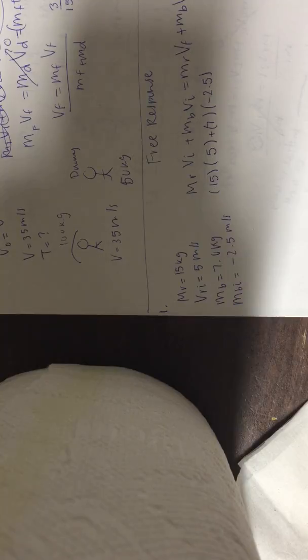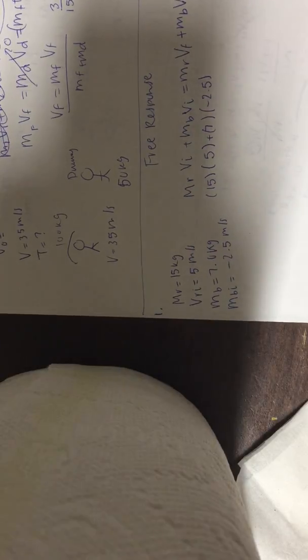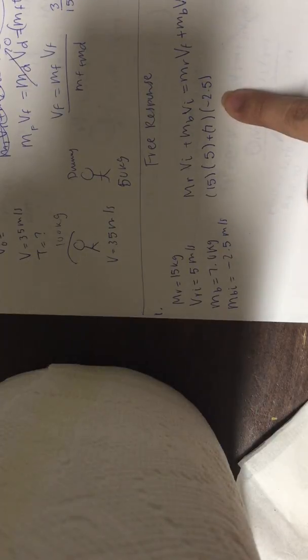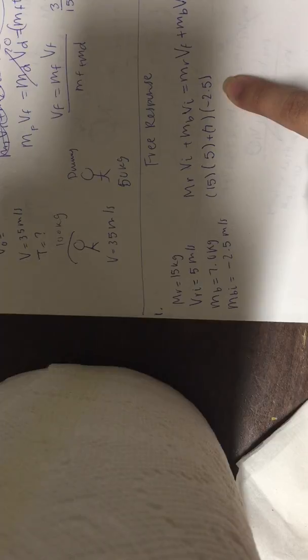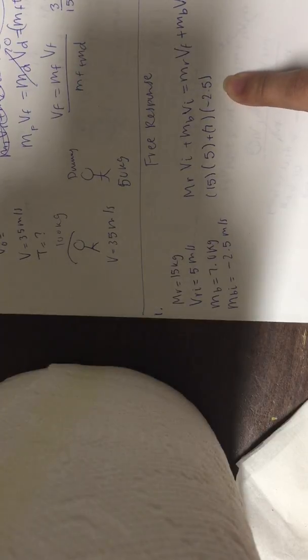the blue car moves left at 2.5 meters per second. So if it moves to the left, it's going to be negative. That's what I did wrong. I didn't put negative. I put a positive on the test. That's why I got it wrong. And I used wrong numbers, and I used the wrong formula and stuff too.